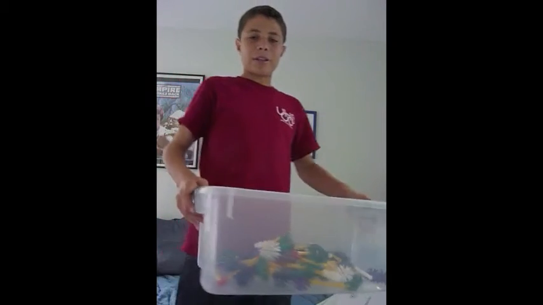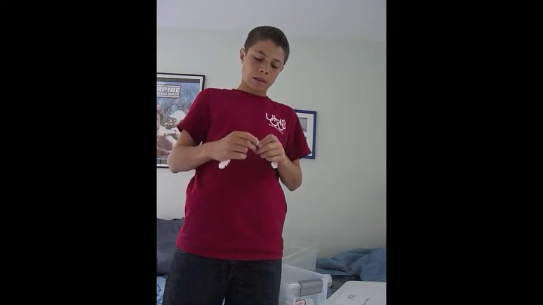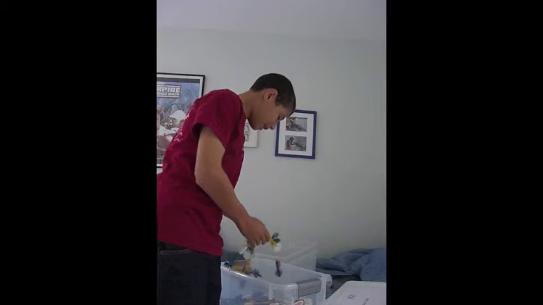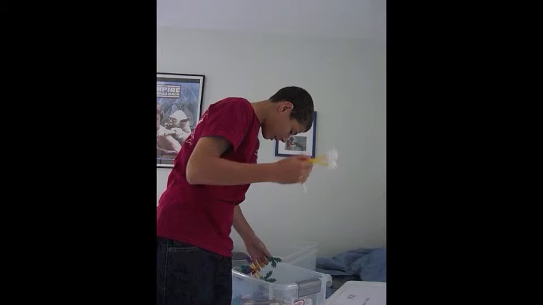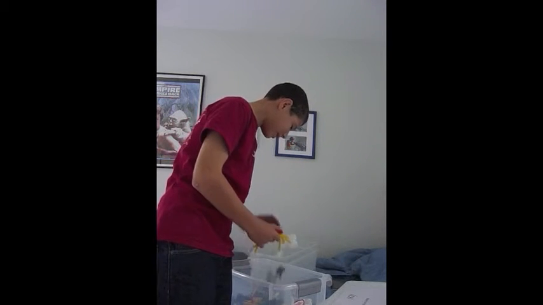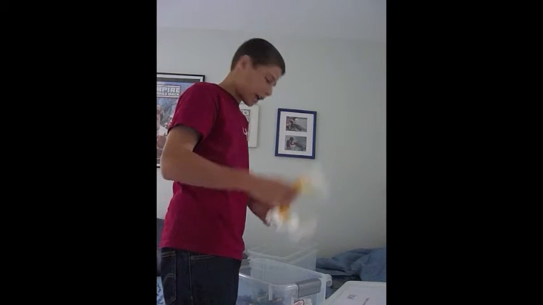So let's take a look and see what was formed. What do we have here? Well, we know that the red is lead. And we know that the white is iodide. So we have lead iodide. Lead iodide. Some more lead iodide. Lots and lots of lead iodide.